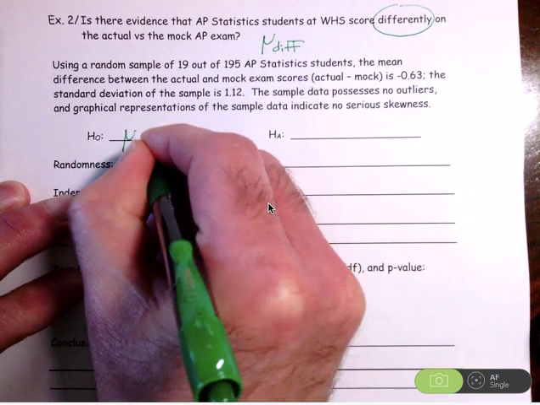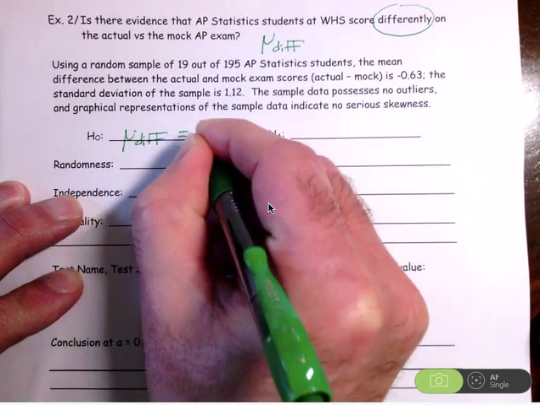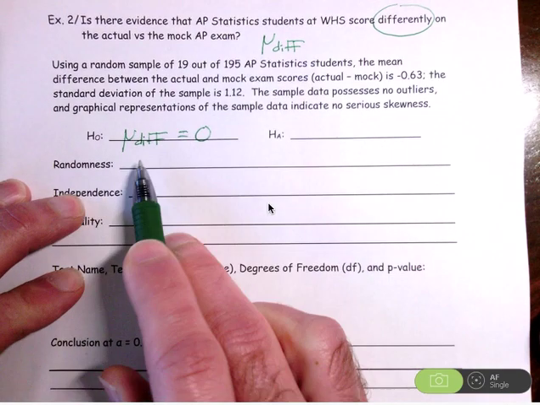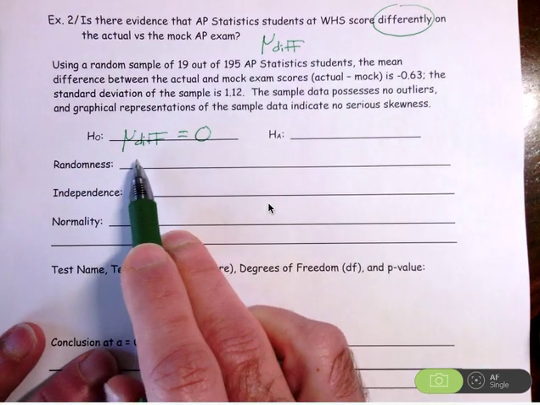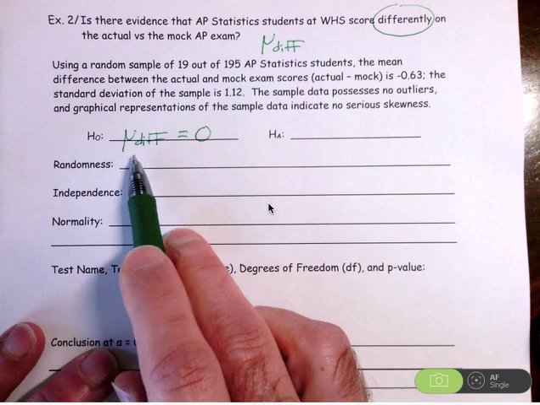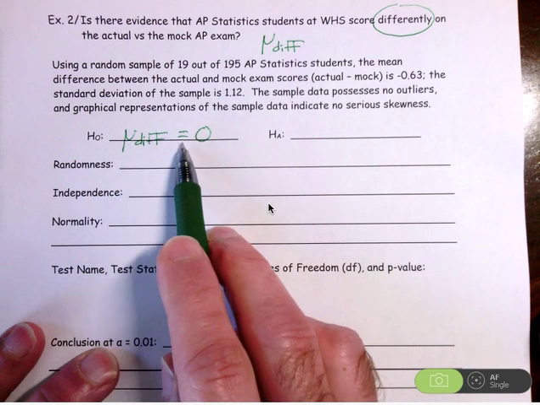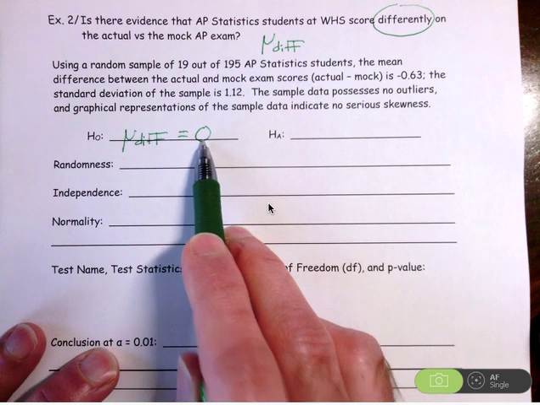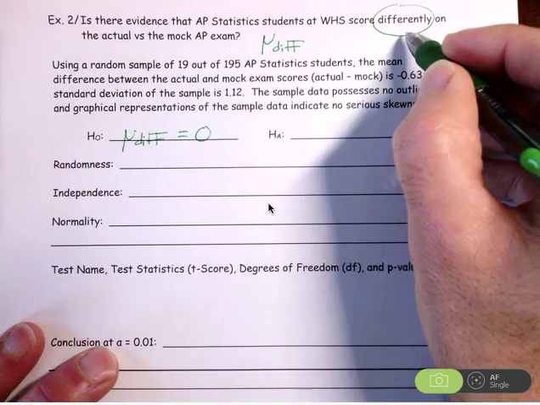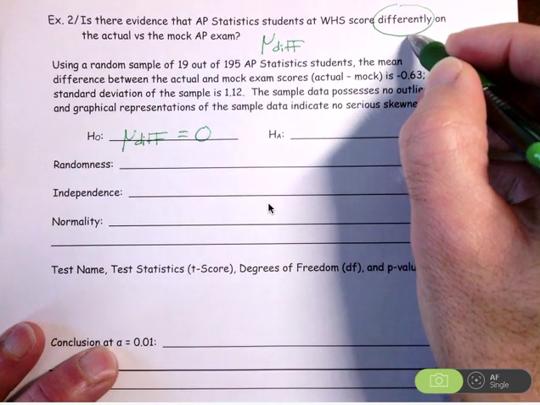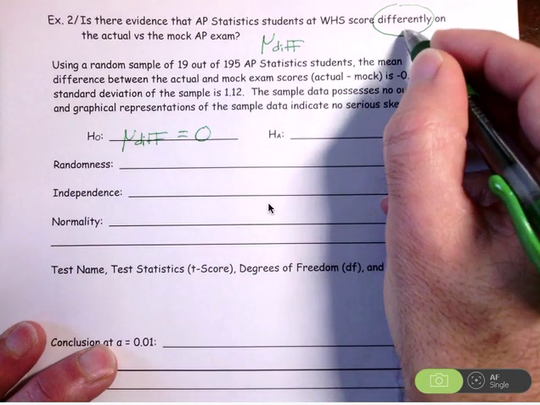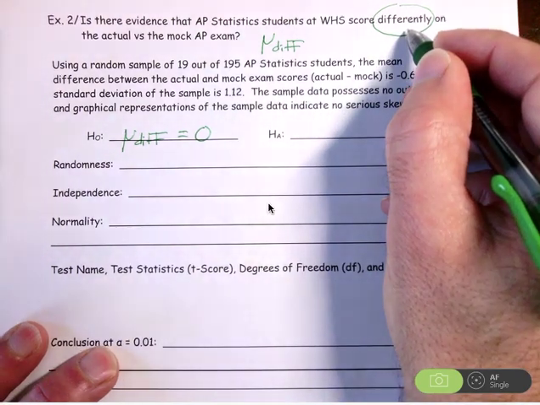So guys, if Mr. Peters and I are doing a pretty good job of genuinely representing the actual AP rubric, then we would expect a mean difference of 0. So we're looking for evidence of a difference that's other than 0. Differently does not indicate a direction.